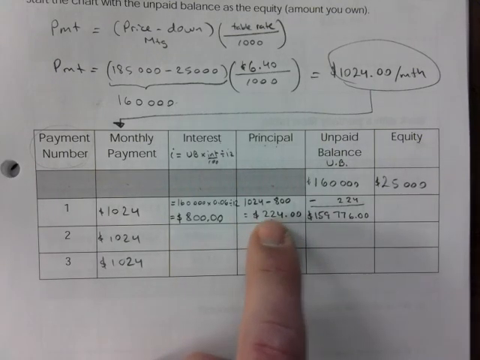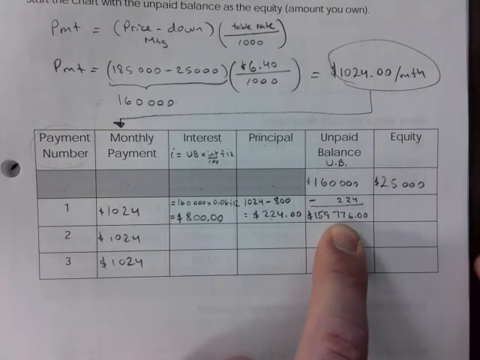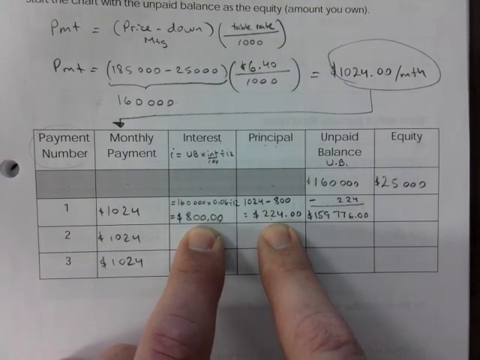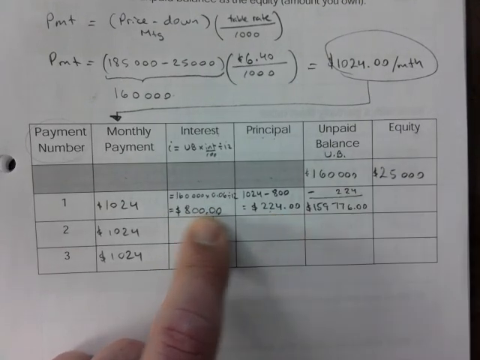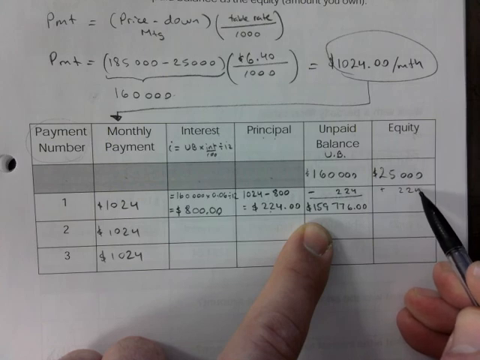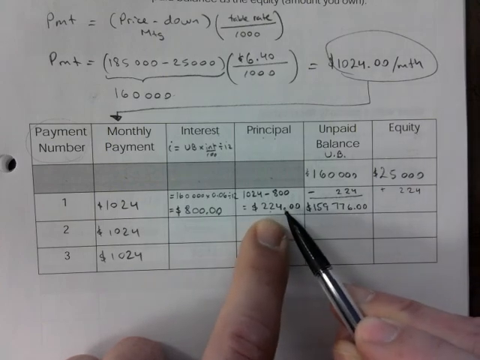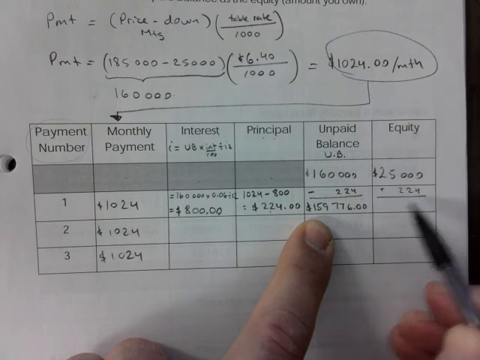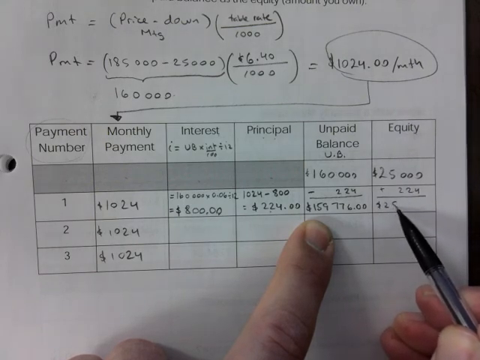You only pay off the $224. Look at how big a chunk is going towards interest, which is gone. And your equity goes up by 224, because if you pay this much off, now you own this much more.